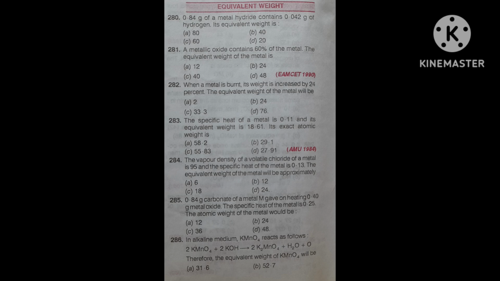Since 0.25 is specific heat given, the approximate atomic weight will be 6.4 divided by 0.25, which is 25.2. Now you know the approximate atomic weight, and you have also calculated the equivalent weight. Then how are atomic weight and equivalent weight related? Just remember the formula: equivalent weight into valency.